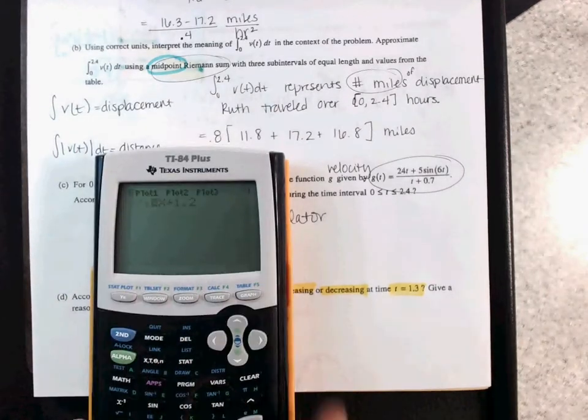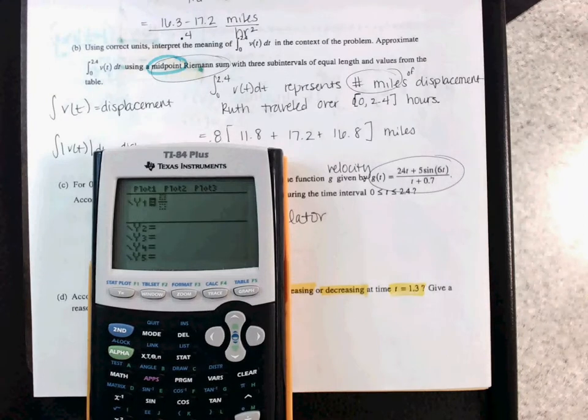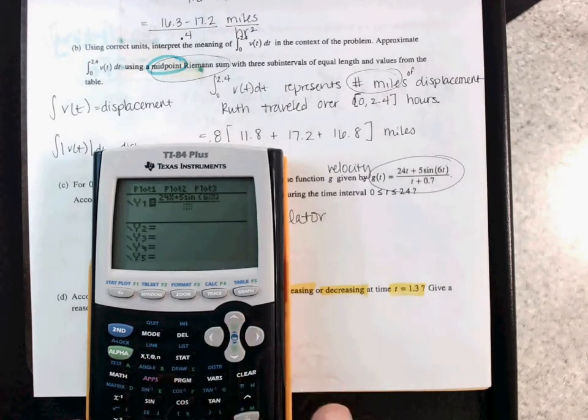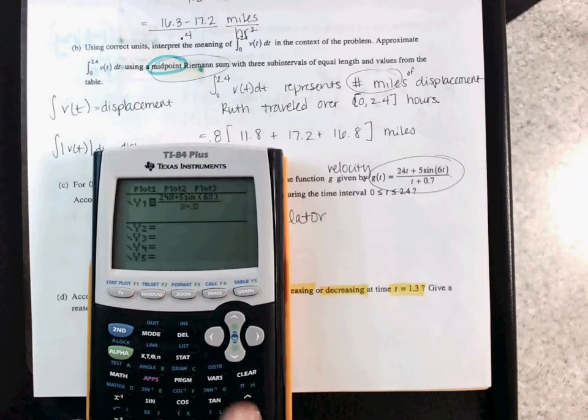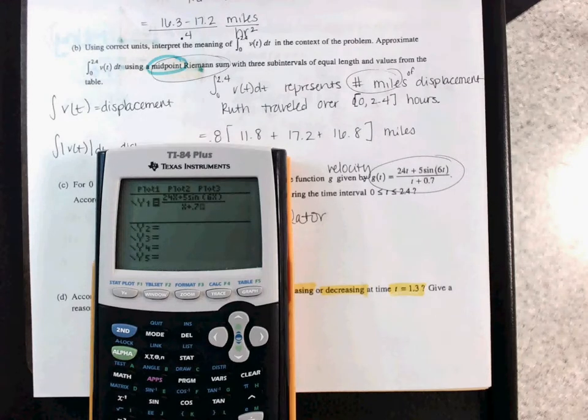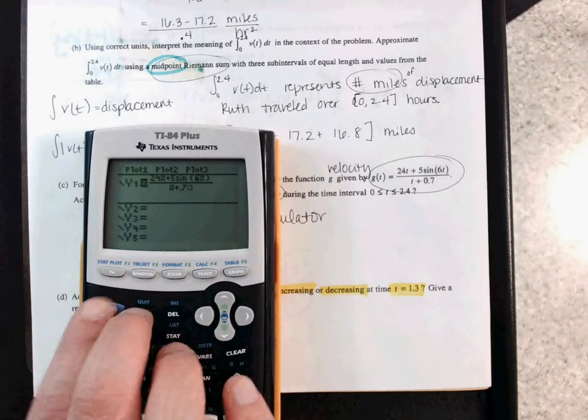Good job. Look, I'll put it up here for you. Okay, so 24x plus 5 sine 6x plus 0.7. Okay, so look, watch. What are the two things I need to find in my calculator? You don't have to do it yourself. You can just watch. First thing I need is what?